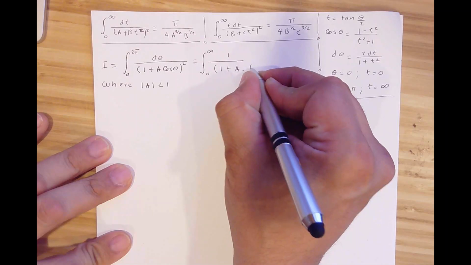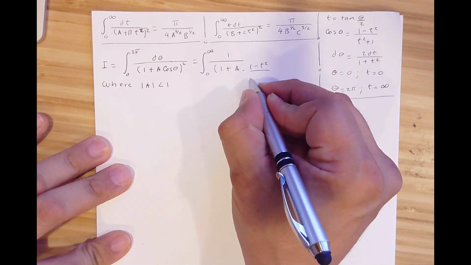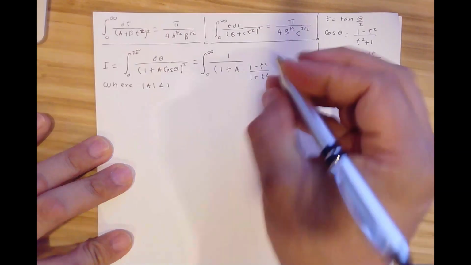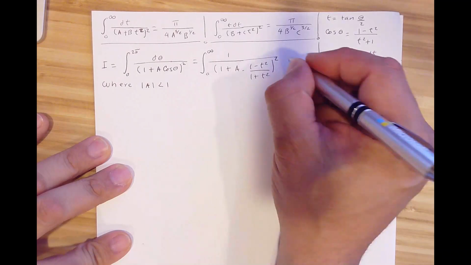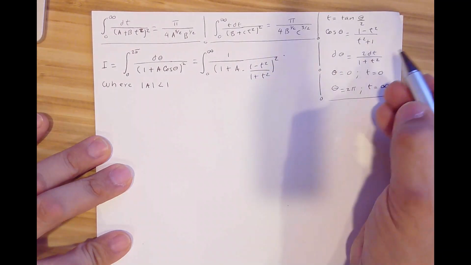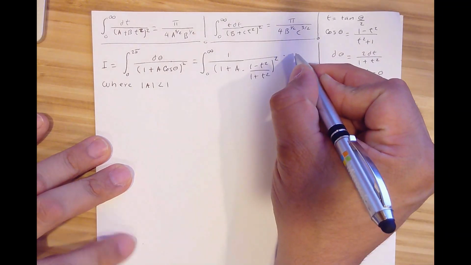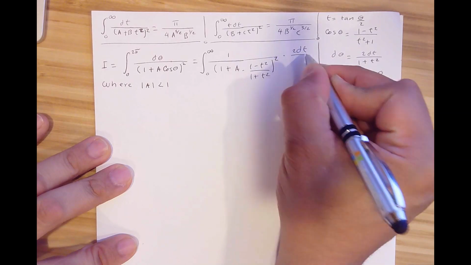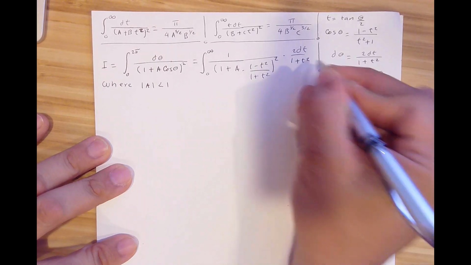Put 1 minus t squared over 1 plus t squared, and everything is squared also, multiplied by the derivative of theta here, which is 2 the derivative of t over 1 plus t squared, right?